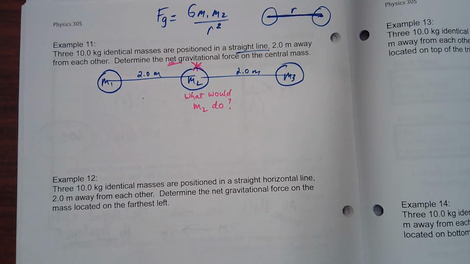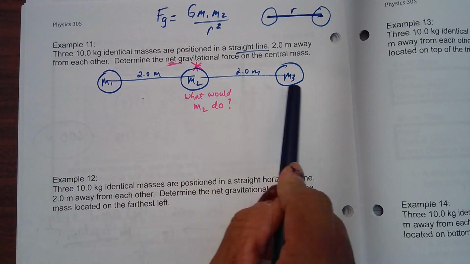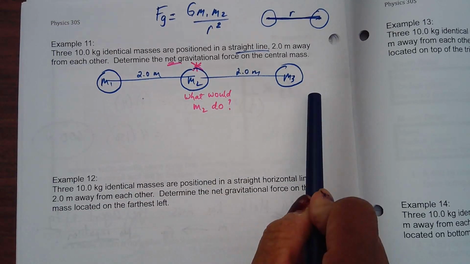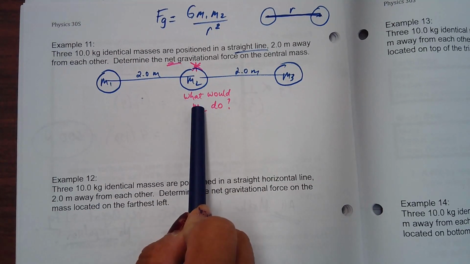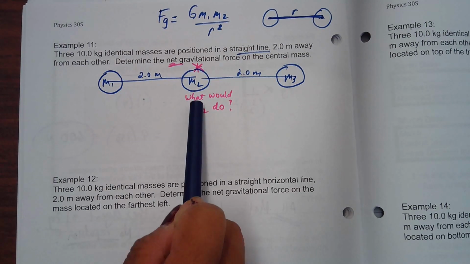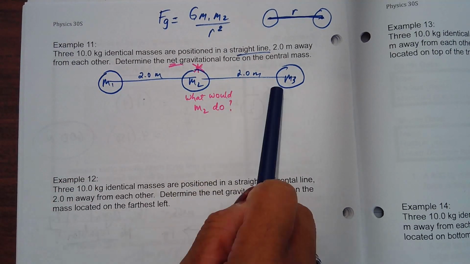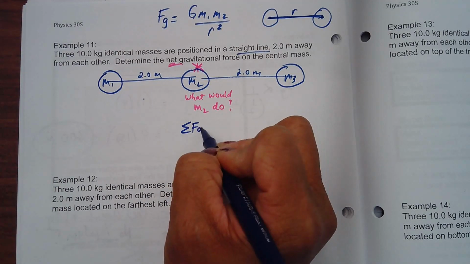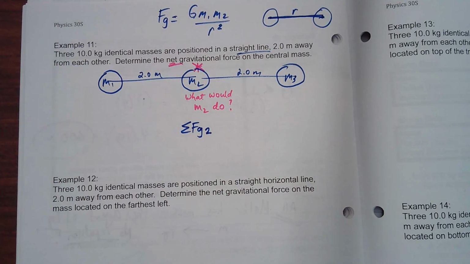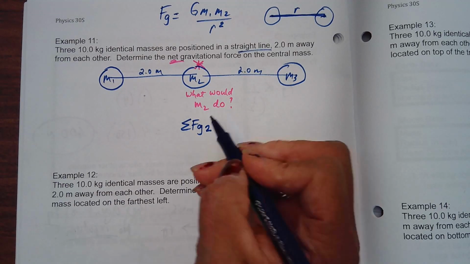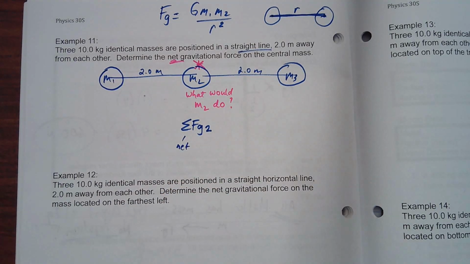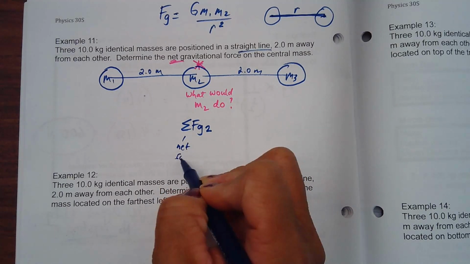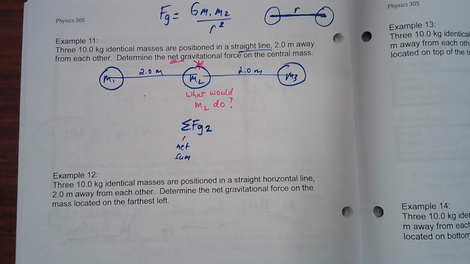Now, this is a very basic example. Let's look at the concept first. The masses are all identical, 10 kilogram masses each. The central mass is what we're looking at. Look at the distance between each one of them. They're 2 meters apart. So I'm looking for the net gravitational force on mass 2. Notice our designation is still Fg, but now I added the symbol sigma. Sigma means net, just like with the net force. Remember? Net means sum or total. So that's what we're looking for.